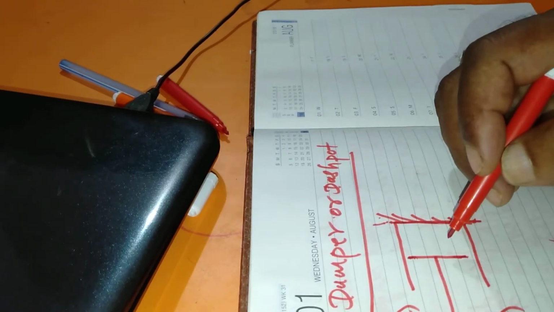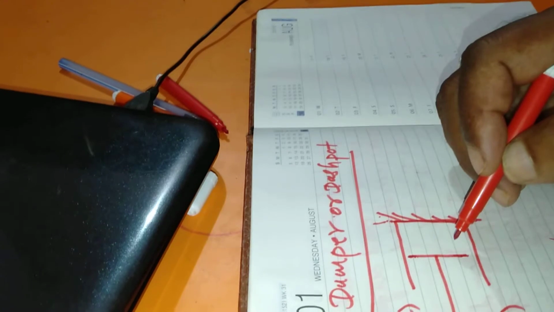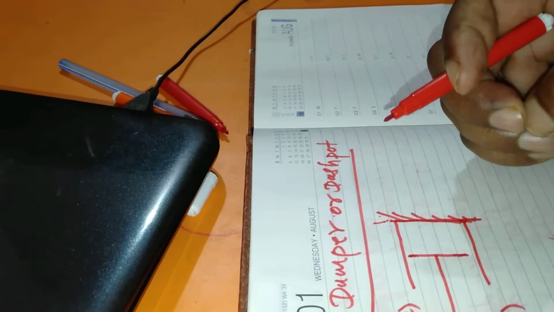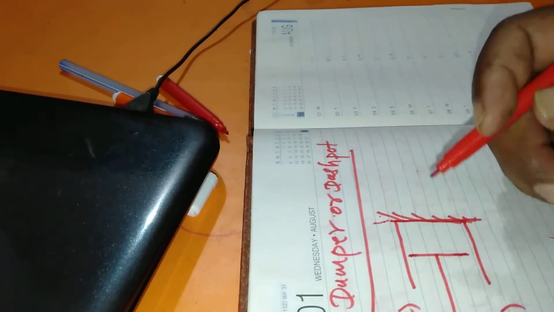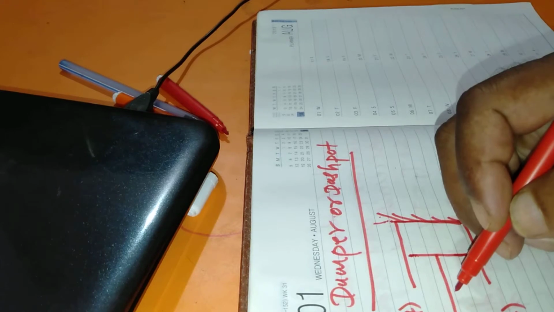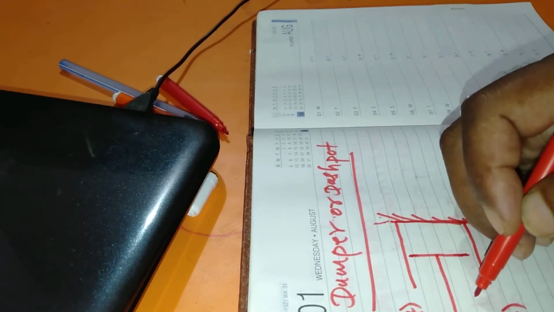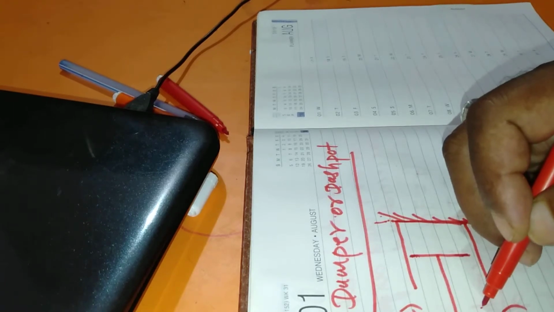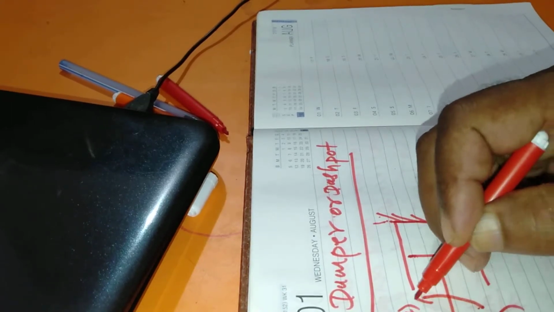Therefore, the viscous friction is the most effective element. Immediately a reaction, that is a viscous torque, is developed, represented by TB.